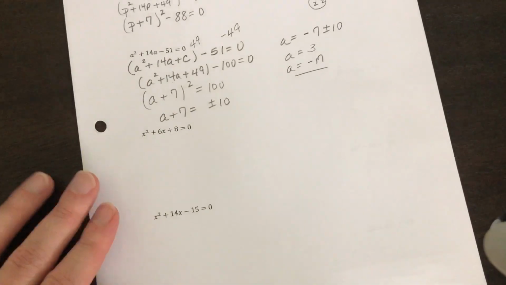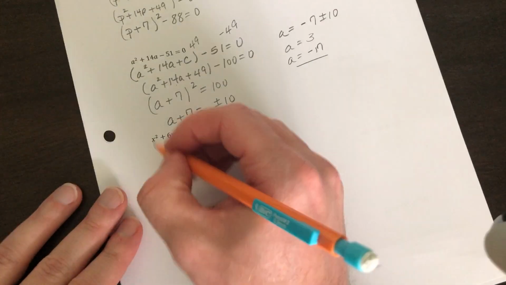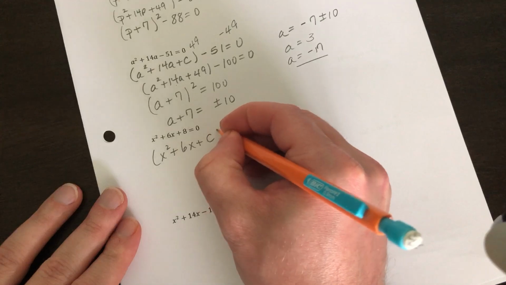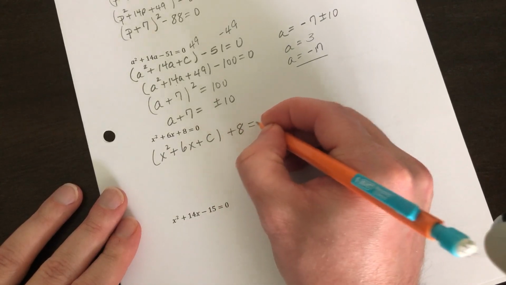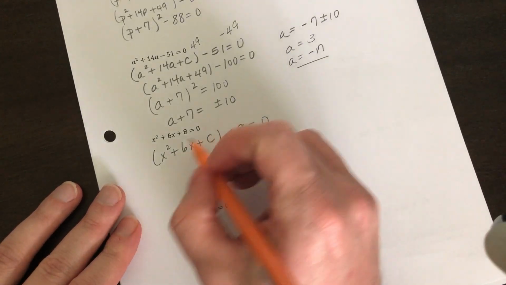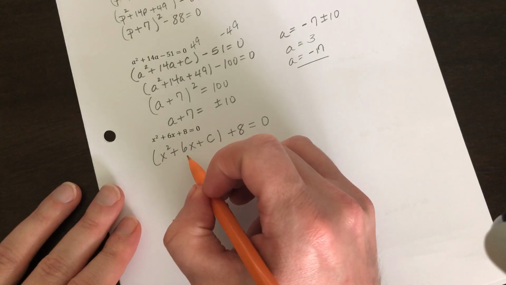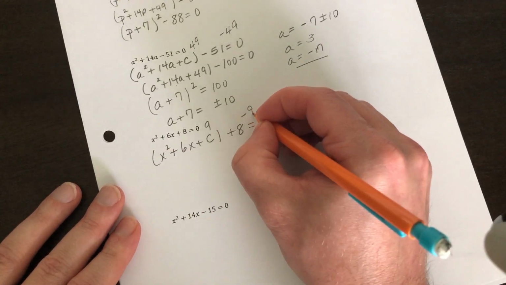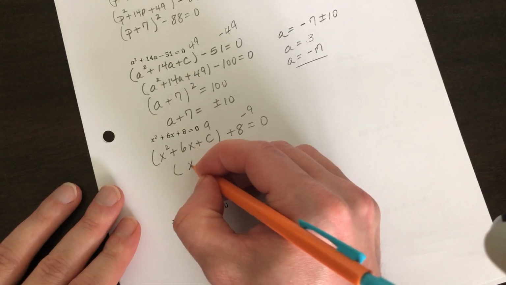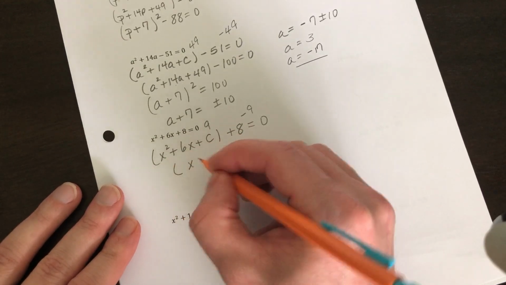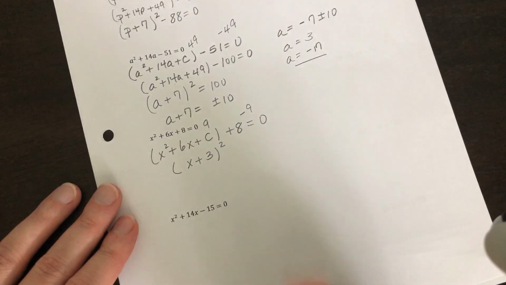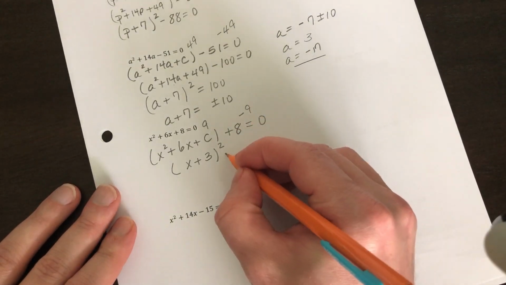Next example, so x squared plus 6x plus 8. We're going to group the first two terms together, put our plus c in there. We're going to kick out the 8. B over 2 squared, 6 divided by 2 is 3. 3 squared is 9. So if I put a 9 in, I have to take a 9 out. So this becomes x, keep the sign in the middle, square root the last term. So x plus 3 quantity squared. 8 minus 9 is negative 1.